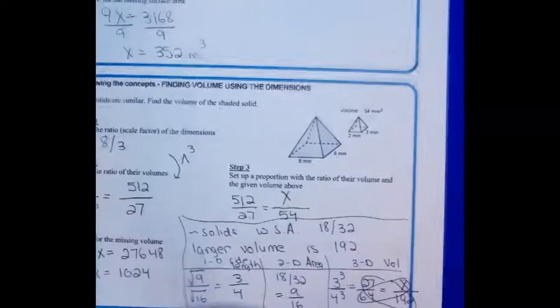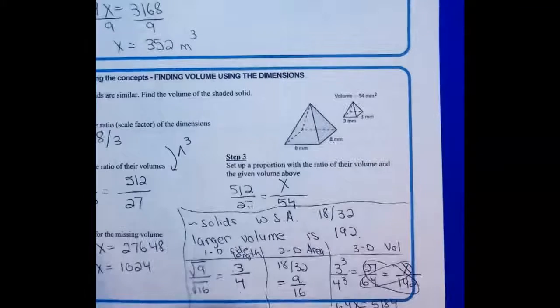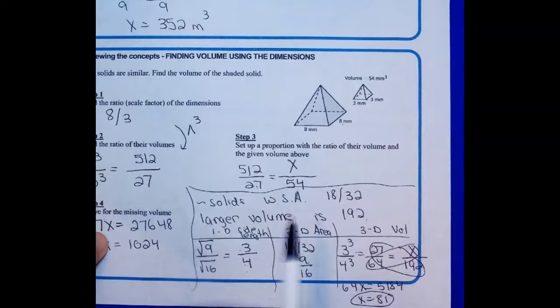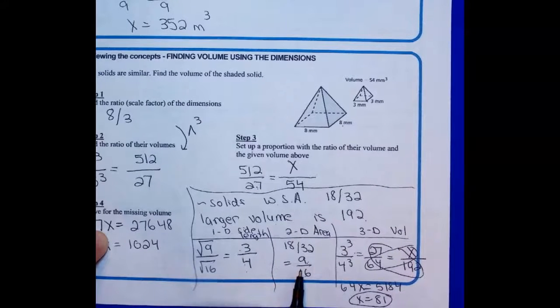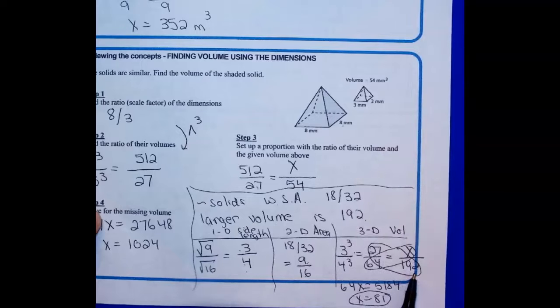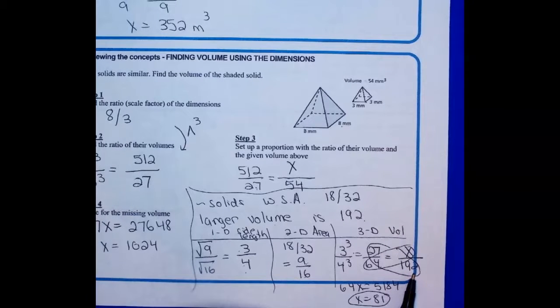So as I said, the whole point is we don't have to go back and use all of those formulas again. We can simply use the fact that we know the relationship between the ratio of their sides, the ratio of their surface areas, and the ratio of their volumes, and simply set up a proportion.